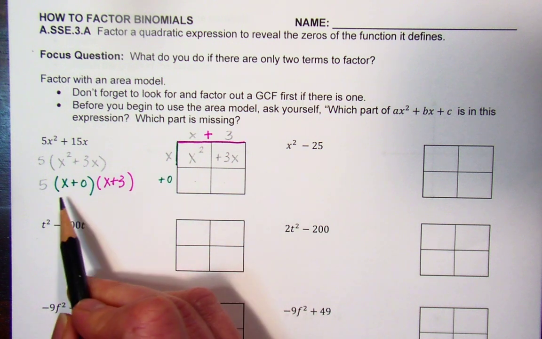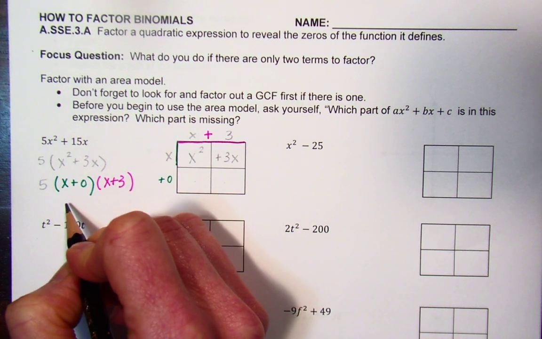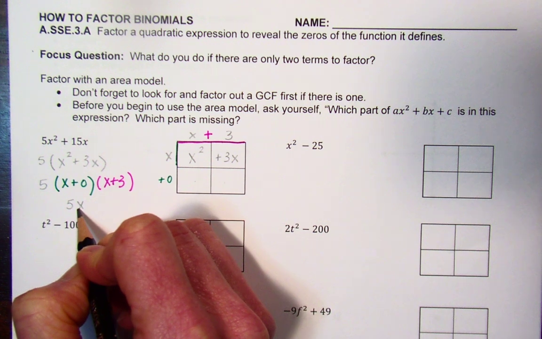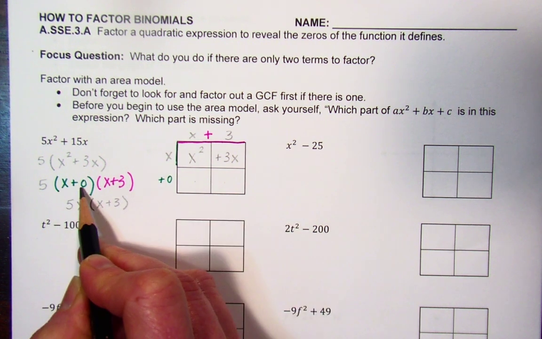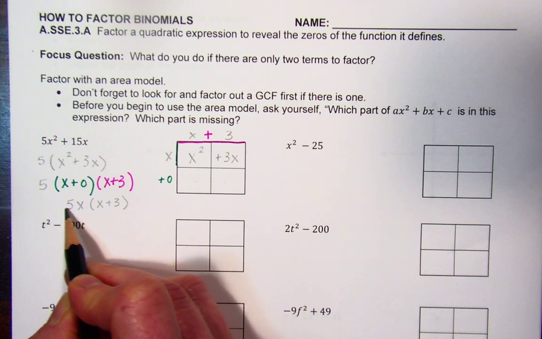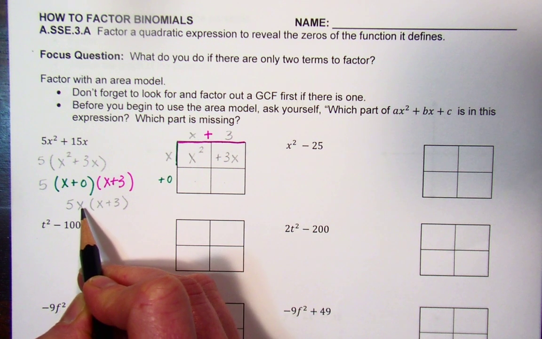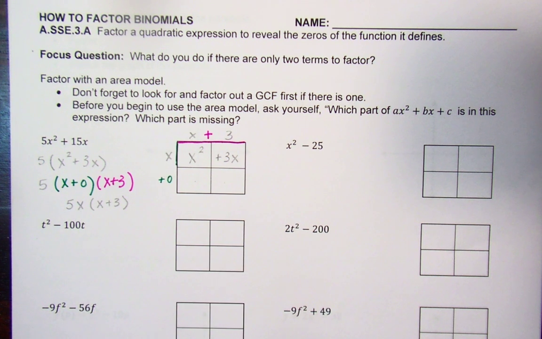Now, this is perfectly fine if you leave it like this, but really what we would do is we would write 5x times x plus 3, because really x plus 0 is just x, and I don't need parentheses around this. Let's try the next one.